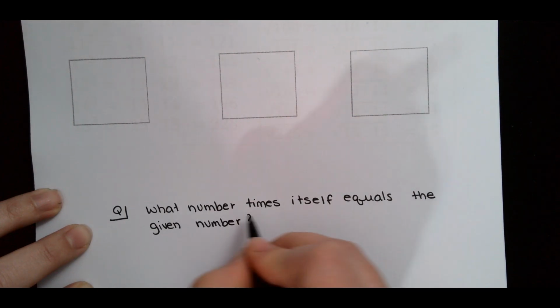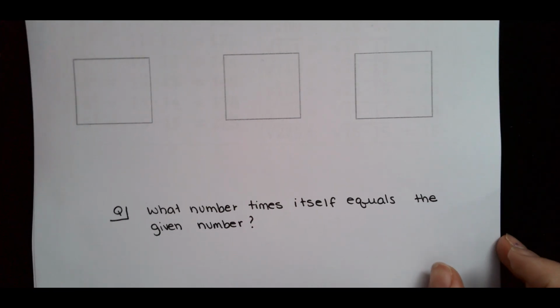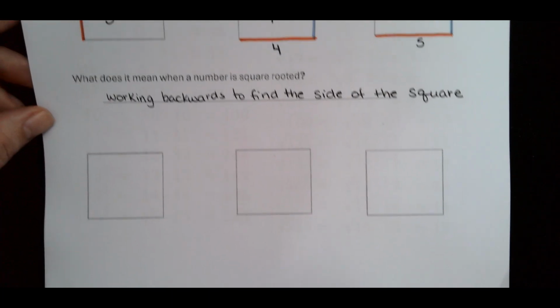It's important to know that the numbers we're looking for have to be the same, because we're talking about a square: the length, the width, the base, the height needs to be the same.